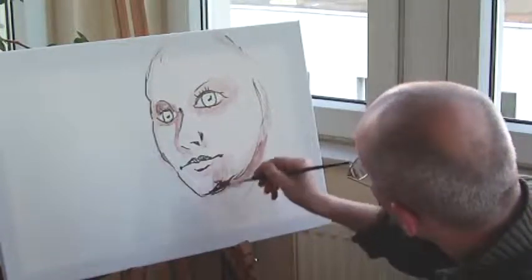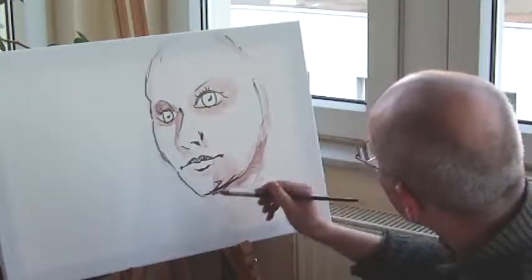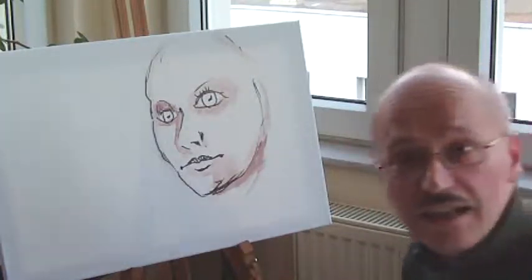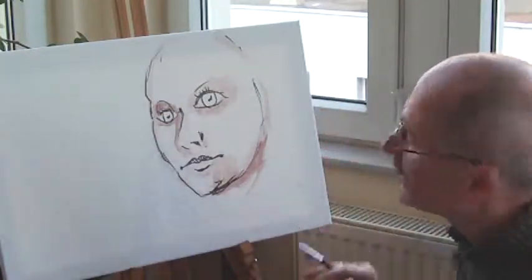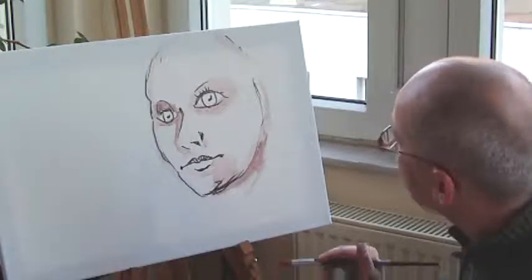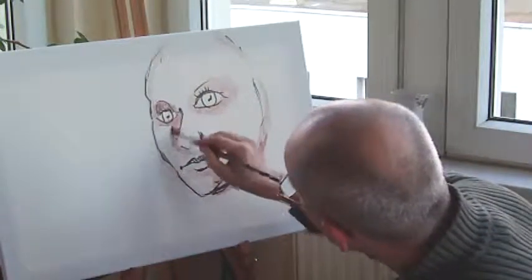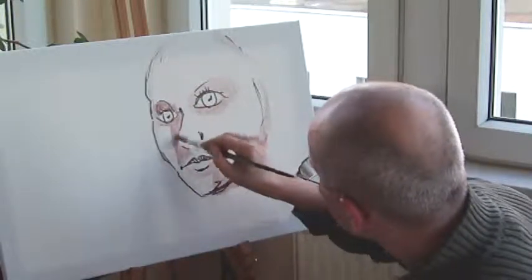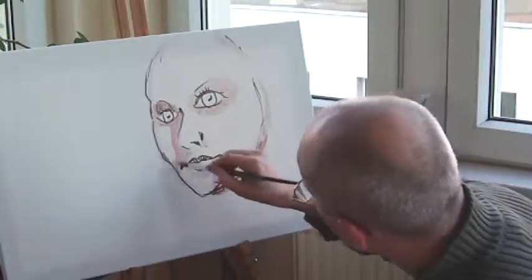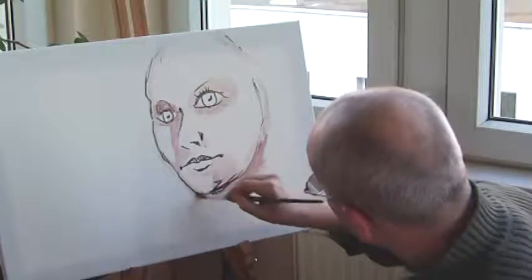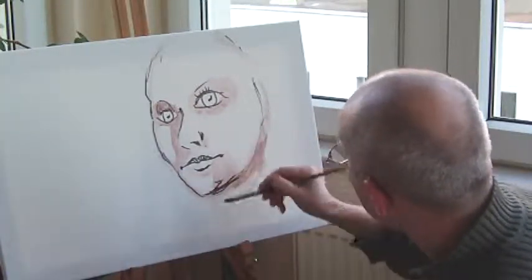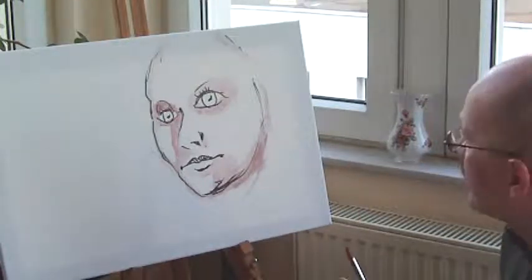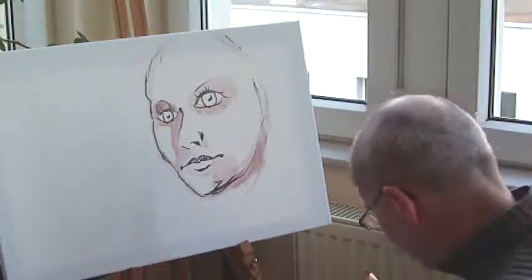Okay, turns out that this face doesn't look too male, but if you get more of a Santa Claus face, that's okay too. We don't bother about that at this point. It's just about having a well-proportioned face of some sort. Okay.